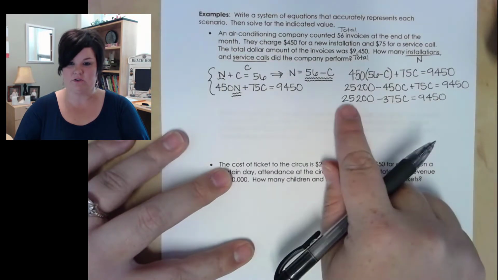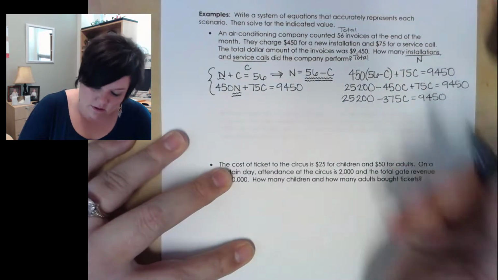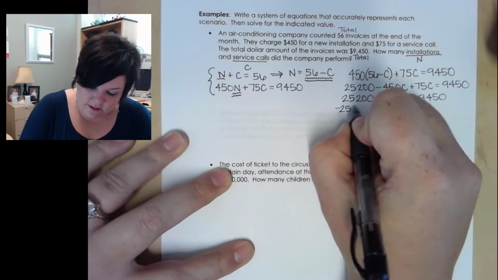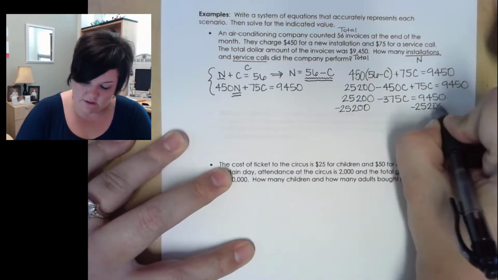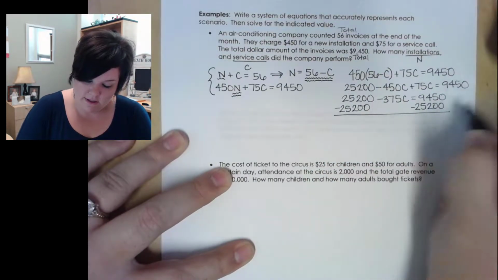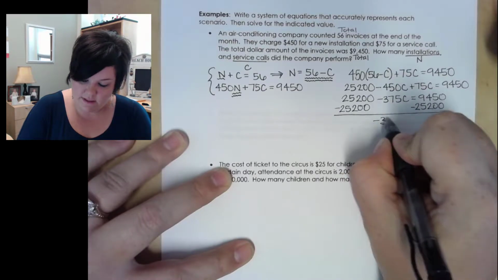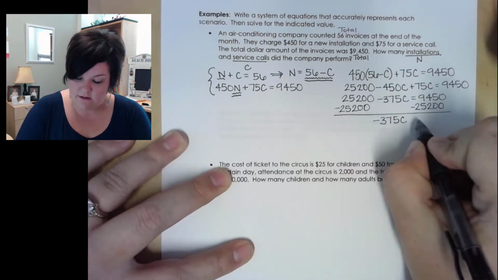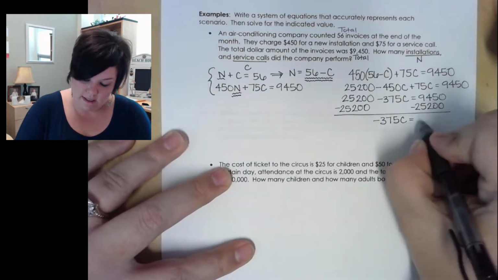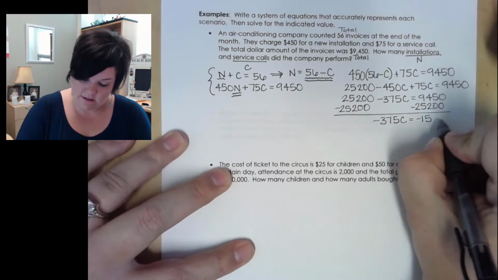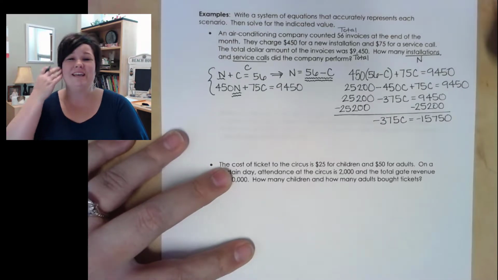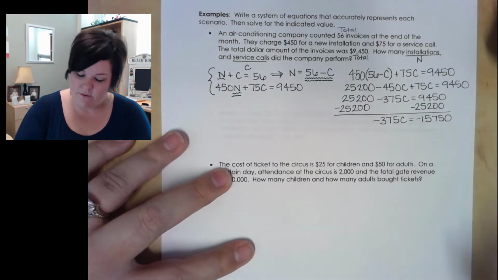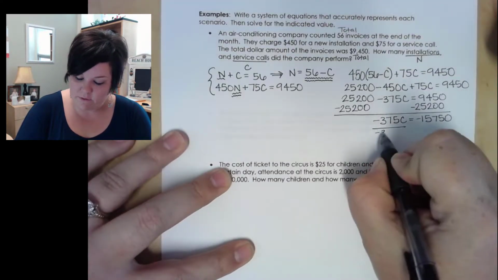So I'm going to subtract this 25,200 over here. So minus 25,200, minus 25,200 gives us negative 375C is equal to negative 15,750. Okay, same process, right? Just bigger numbers. And then we divide off our negative 375.